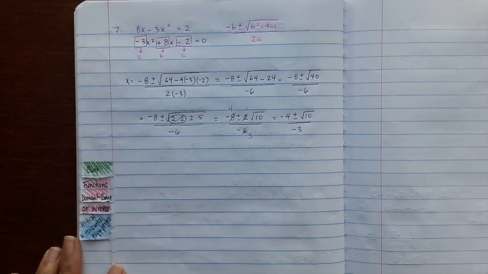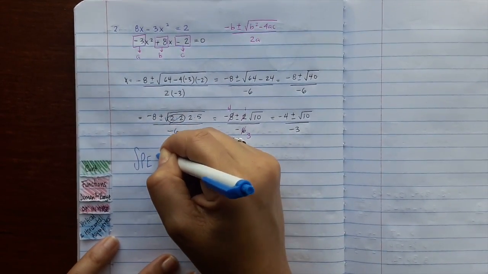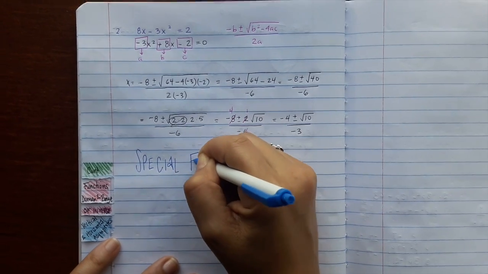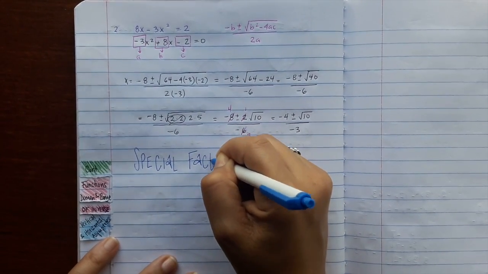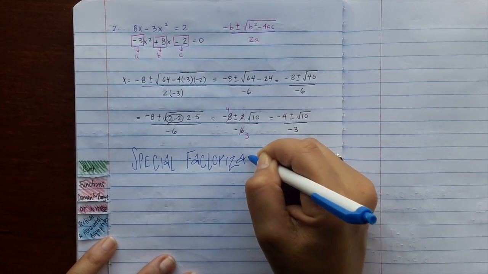And that's pretty much what the quadratic formula is. You just need to memorize the formula itself. Alright, so let's take a look at special factorization. This is just basically the different rules of factoring to make your life a lot easier.